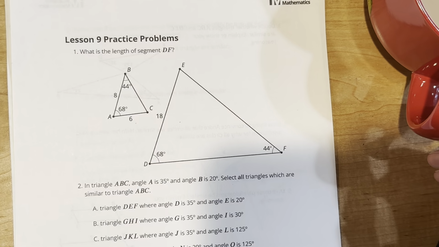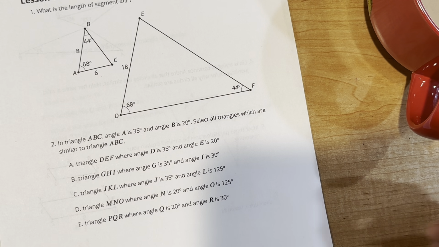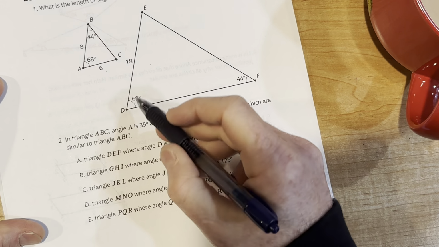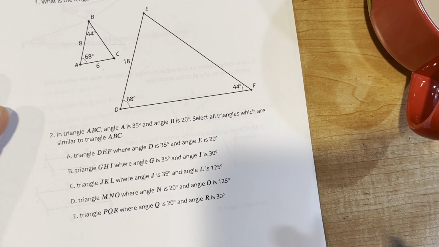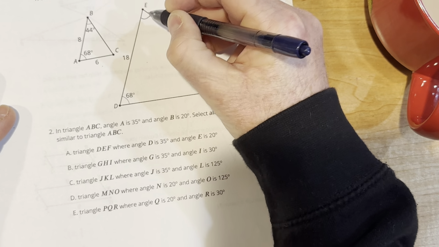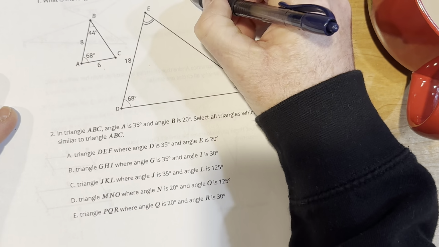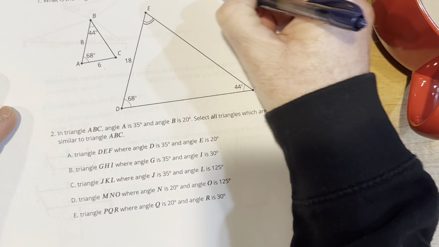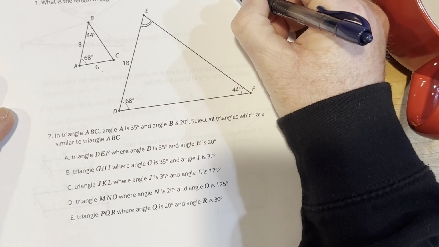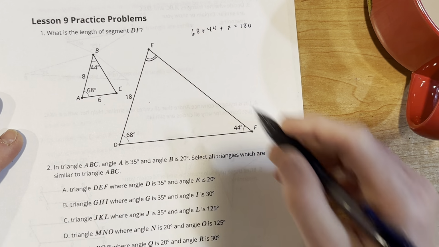All right, here we go. Lesson 9, practice problems. What is the length of segment DF? Okay, so this one's pretty easy. You have to figure out what these missing angles are. So this one right here, you have 68 plus 44 plus, we'll just call it x, equals 180. That's how you figure out what x will equal.